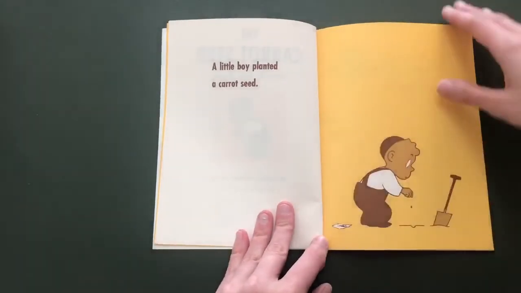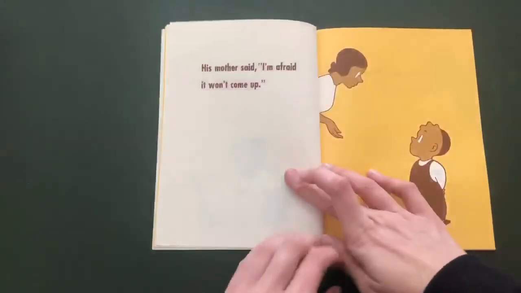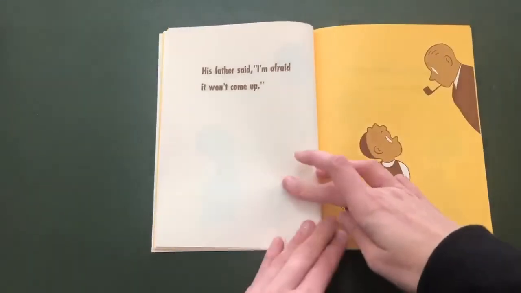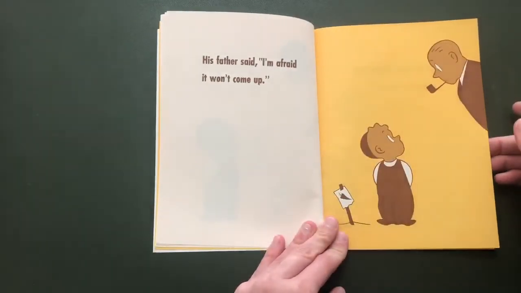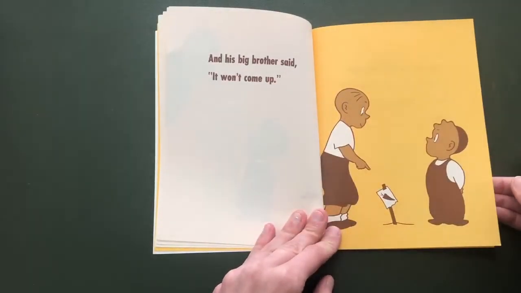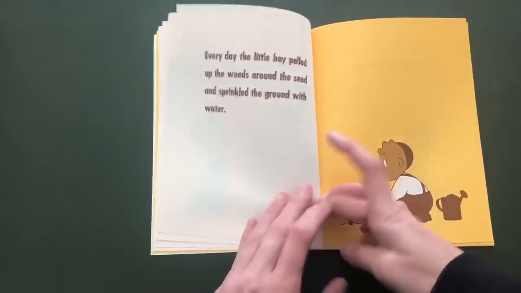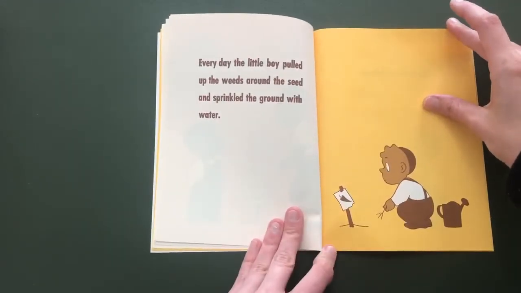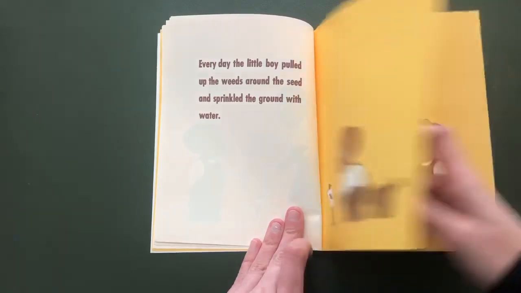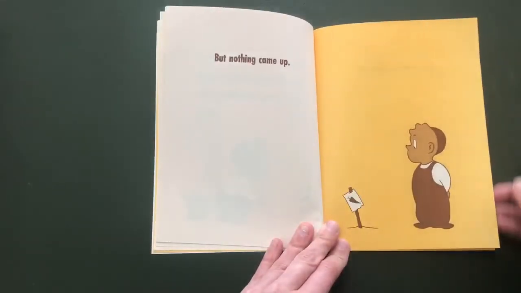A little boy planted a carrot seed. His mother said, "I'm afraid it won't come up." His father said, "I'm afraid it won't come up." And his big brother said, "It won't come up." Every day, the little boy pulled up the weeds around the seed and sprinkled the ground with water. But nothing came up.